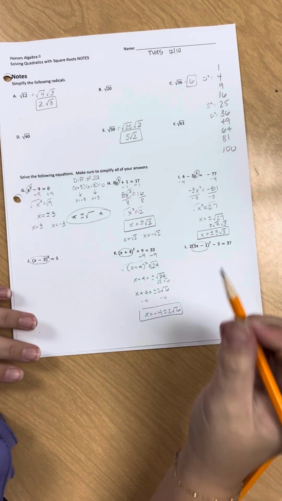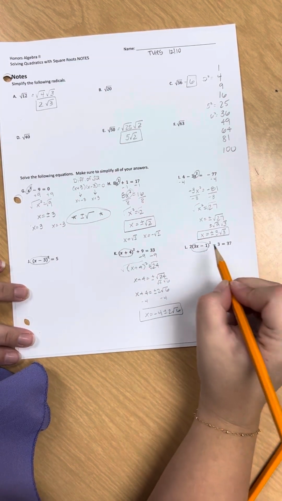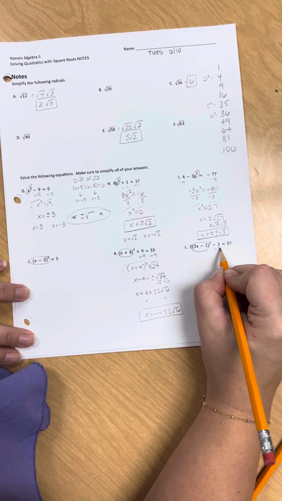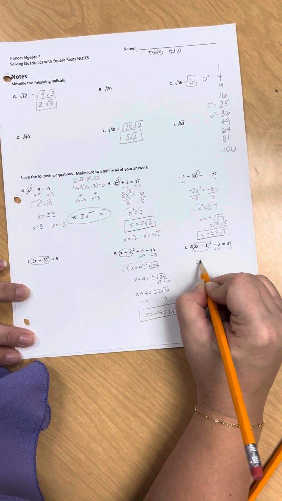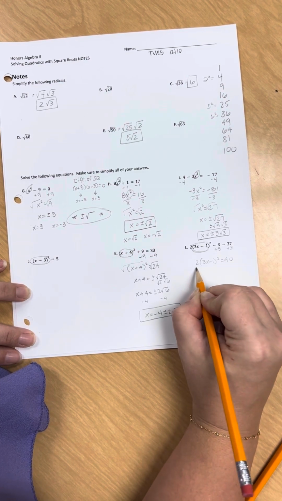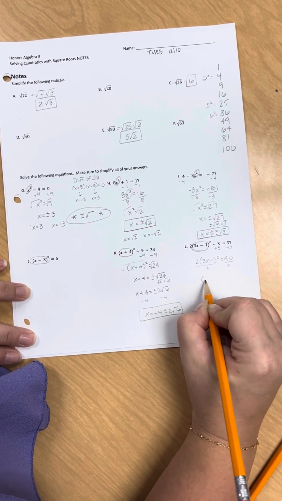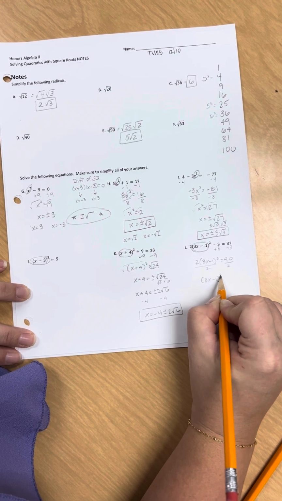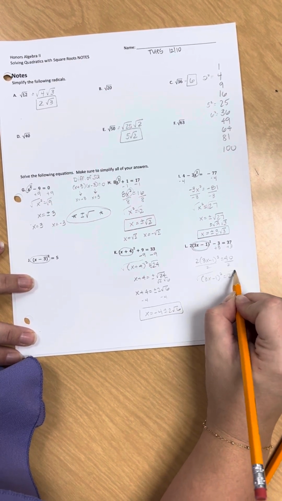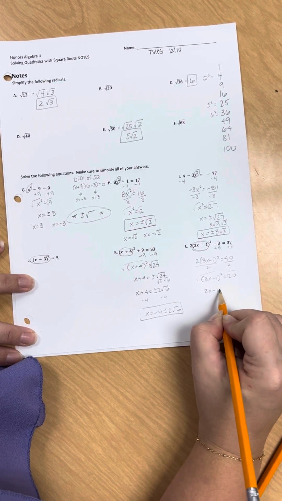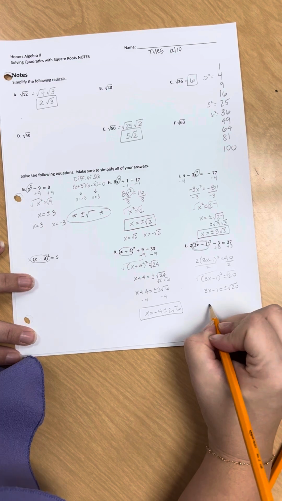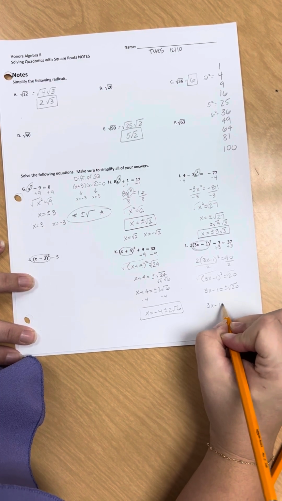Last one I'm going to look at here is L, similar to K. You're trying to get this squared part by itself, so I have to start by adding the 3. Divide by the 2, so that now everything on this side is being squared. So to get rid of that squared part, I will square root both sides. So I'll have 3x minus 1 equals plus or minus the square root of 20, which simplifies.